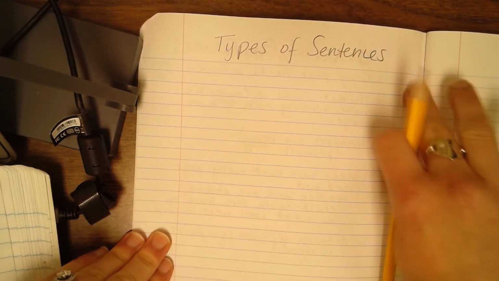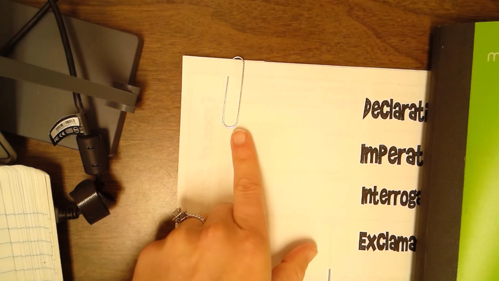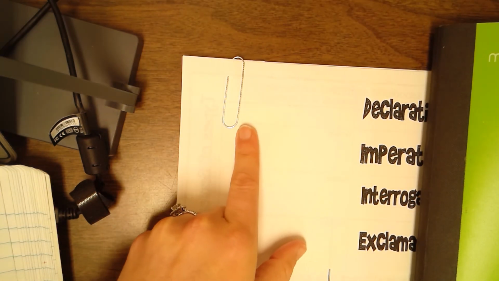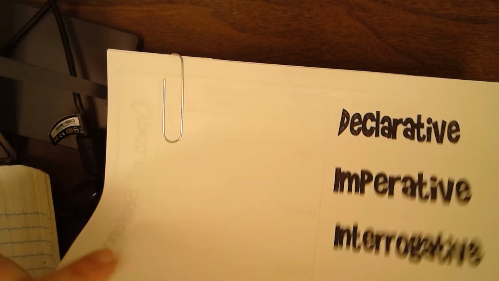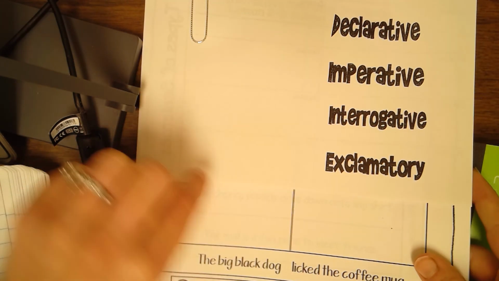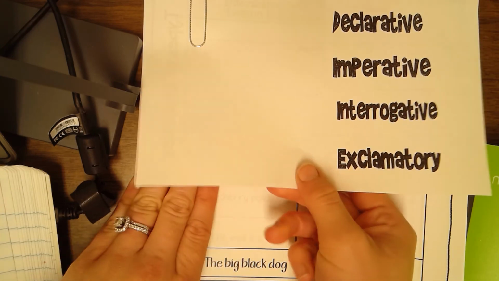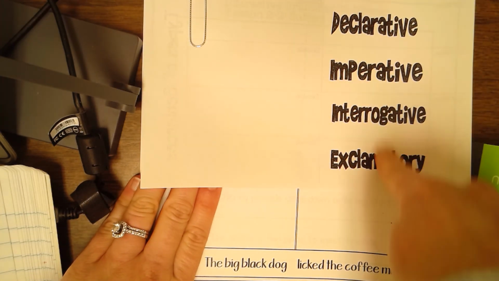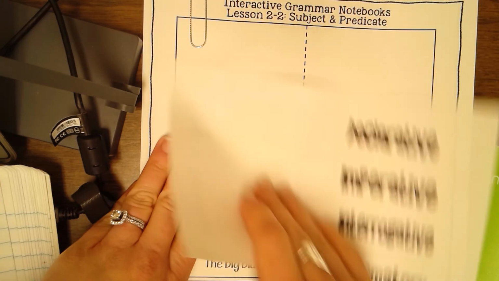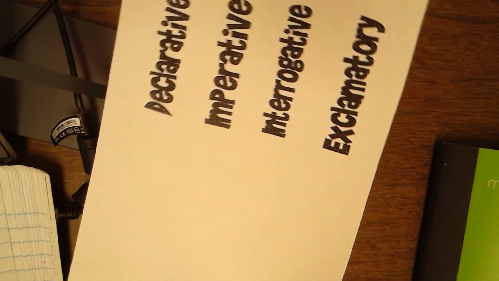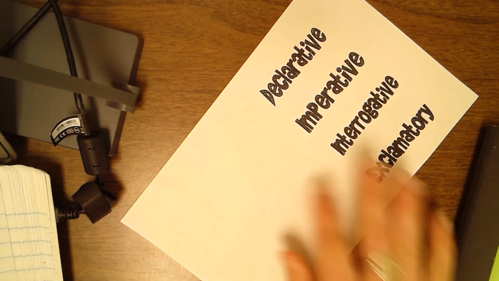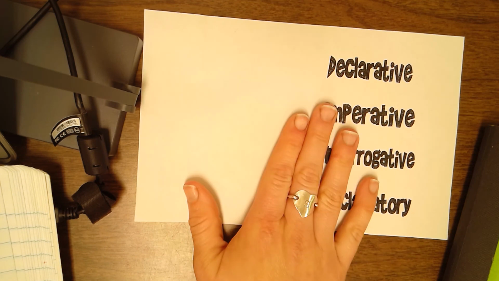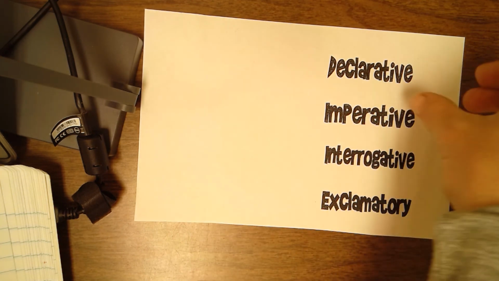So you were given a packet, paper-clipped packet, either at the beginning of this class or the last time you were in class with me. And we are only going to be working with that top half sheet that is the first page in the packet. So you should see declarative, imperative, interrogative, and exclamatory on there. You're going to take that sheet out of the packet, and you're going to set the rest of the packet aside. We're not going to be working with those until later on in the unit. This is just the first day of the unit's notes.